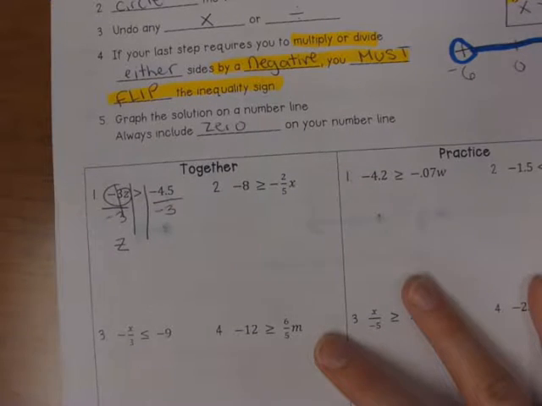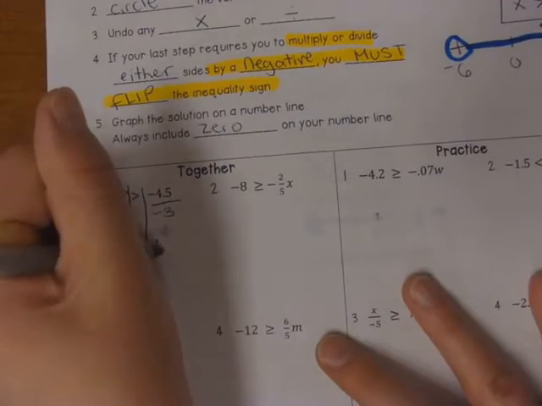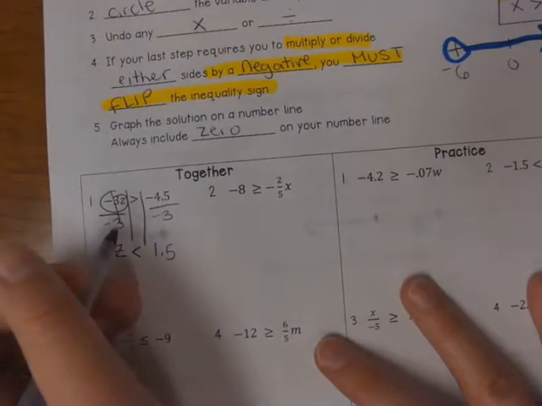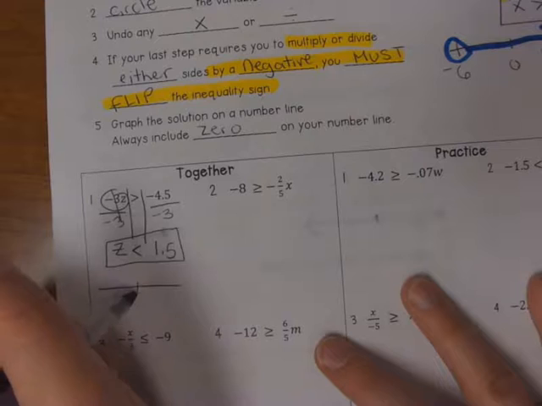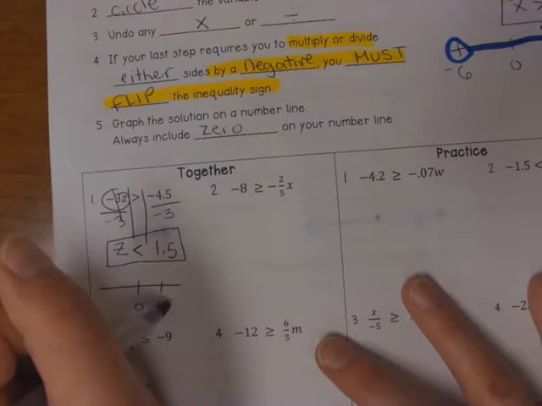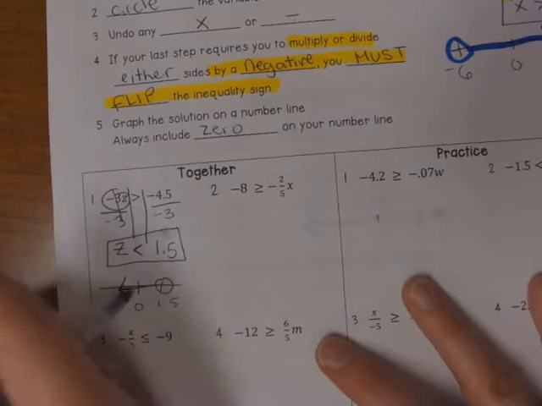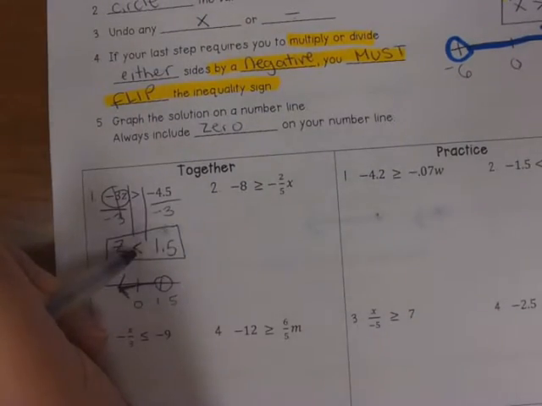-4.5 divided by -3 gives you a positive 1.5, and you have to flip the sign because that's a negative. And graphing 0, 1.5, open circle going this direction. That one I just knew because your arrow goes that way.